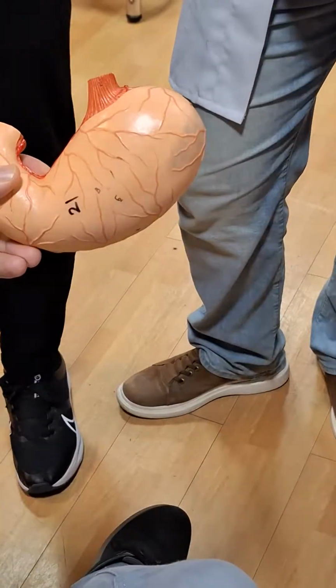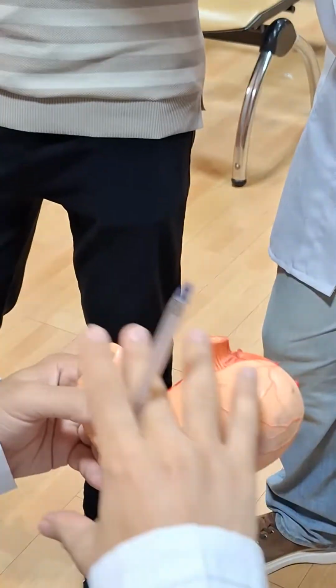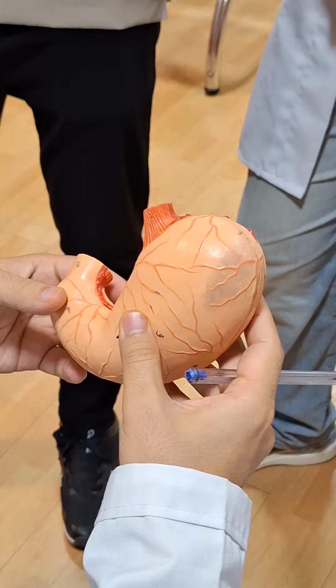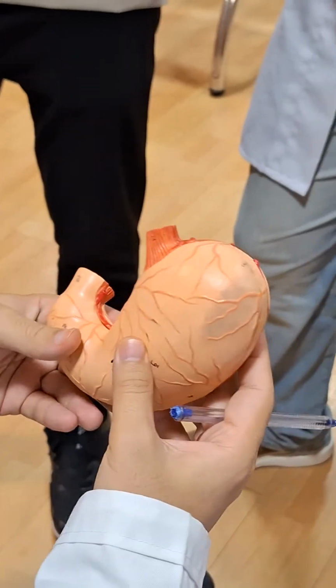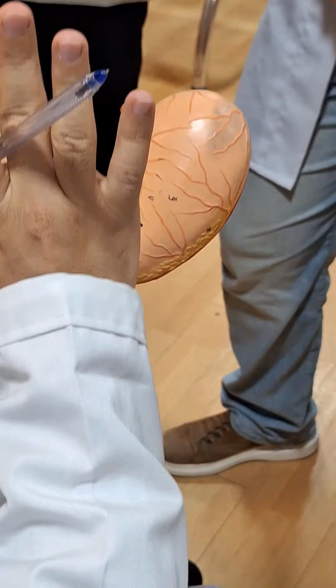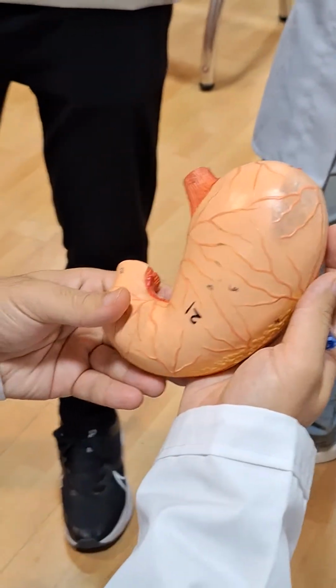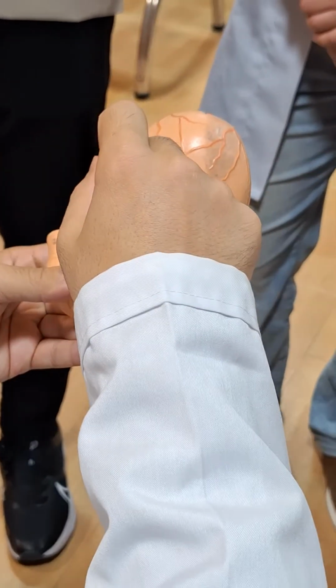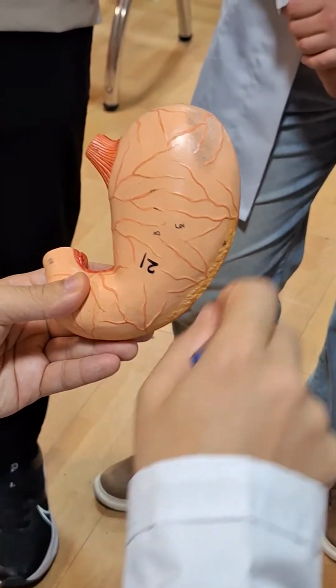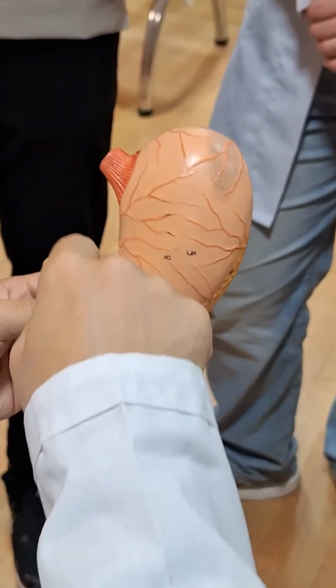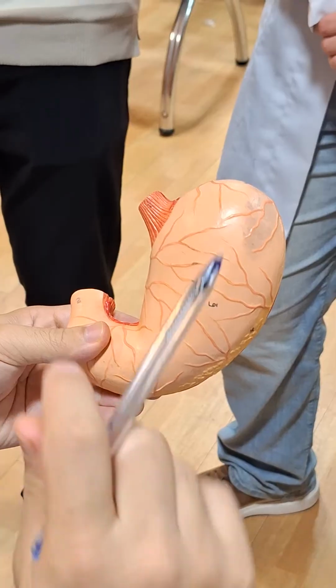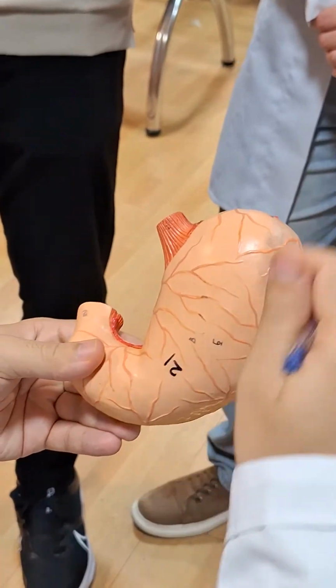In the GIT, the most dilated part is the stomach. As you can see, the stomach has these features. It has an anterior surface, a posterior surface, and it has two borders. Here is left, and here is right. Okay, we divided the stomach into four parts.